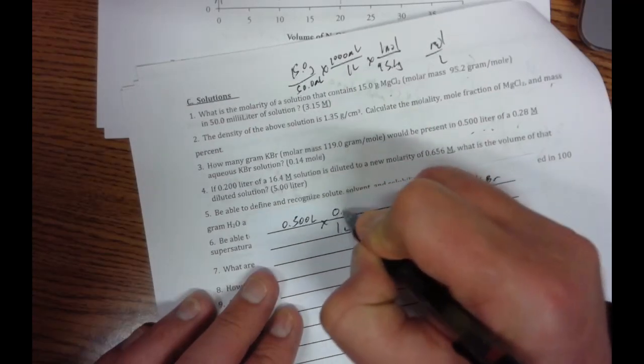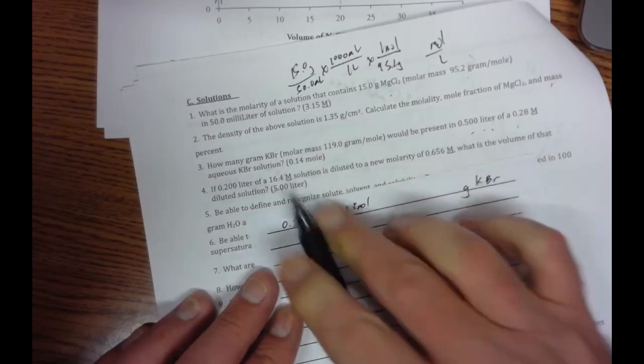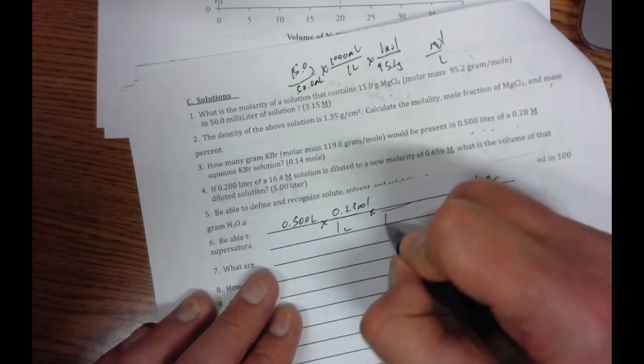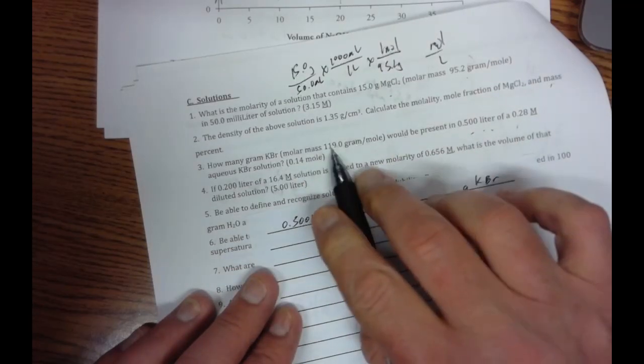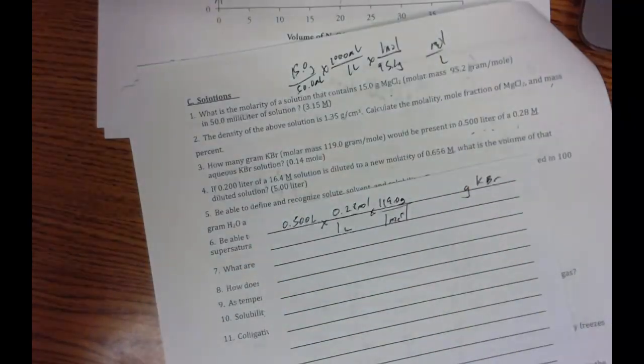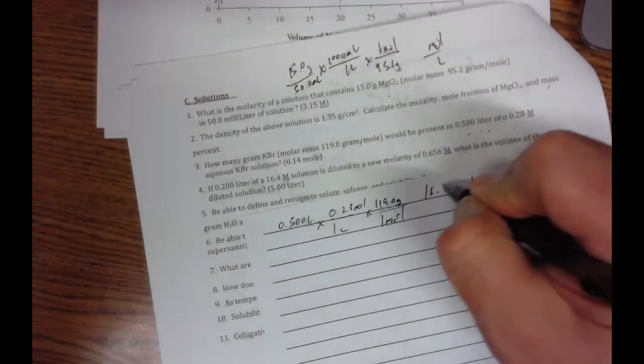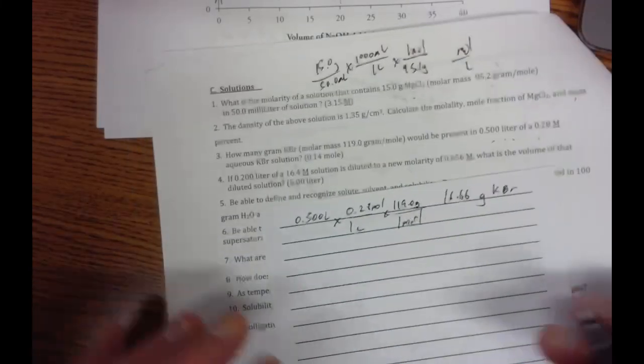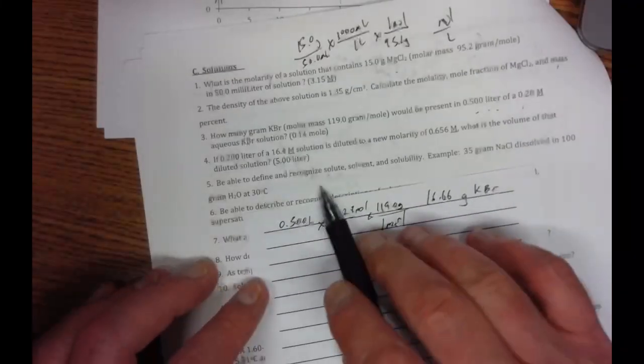Every 1 liter of the solution has 0.28 moles of the KBr. And every 1 mole of the KBr is equal to 119.0 grams. 5 times 0.28 times 119. It's 16.66 grams.